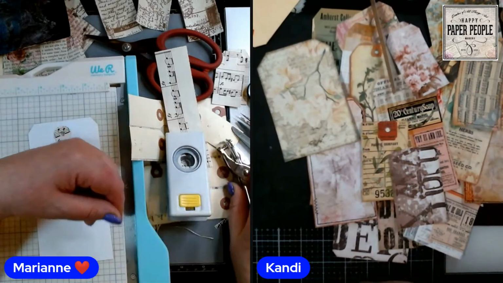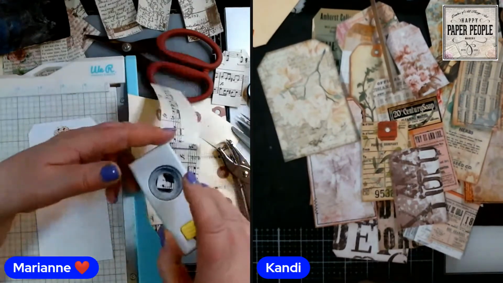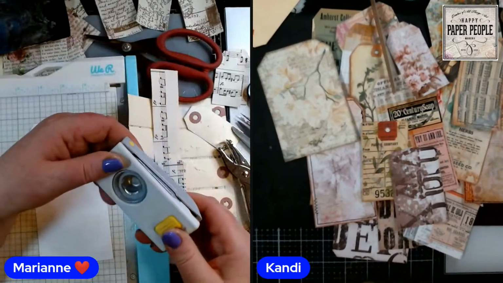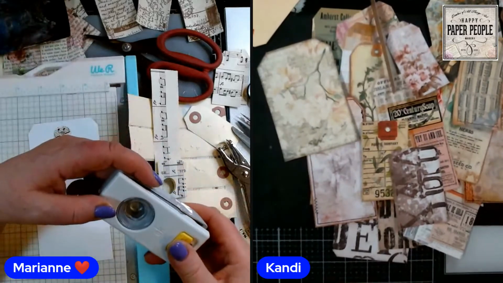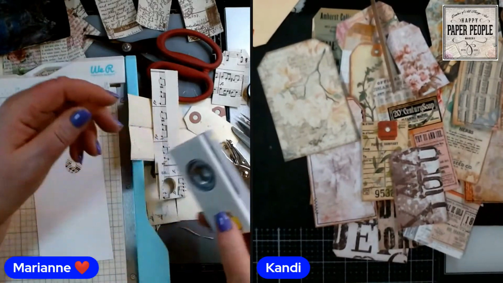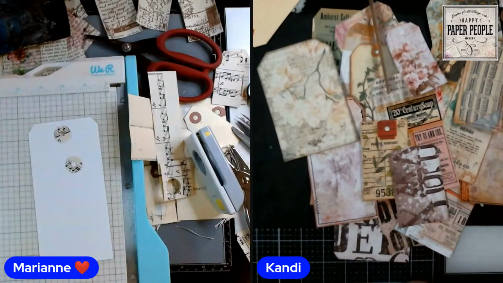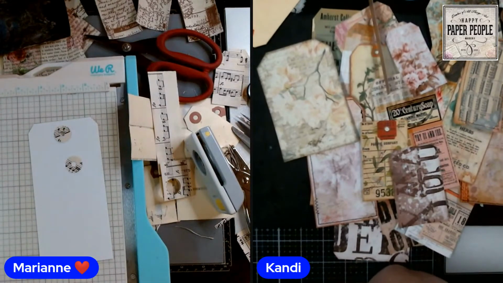You can get your 1/2 inch punches fairly cheap too. And then a 1/2 inch or a 3/4 inch, that's the smaller one. Mine's a 3/4. A 1/2 inch is good too. Yeah, I have a 1/2 inch one. Any cheap punch will do, and you can often find those at a thrift store.